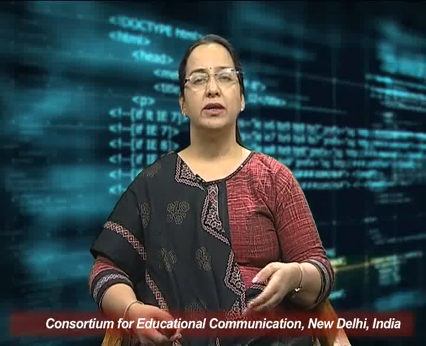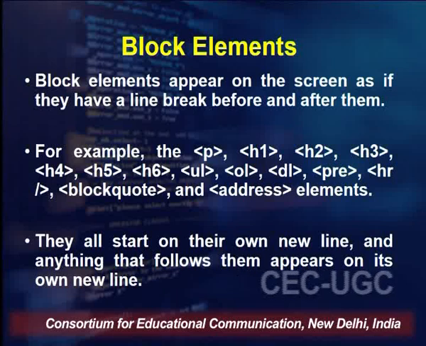For example, P as in paragraph, all the headings H1 to H6, unordered list, ordered list, definition list, pre-formatted text, HR, blockquote, or address. All these elements appear on the screen with a break either before them or after them.